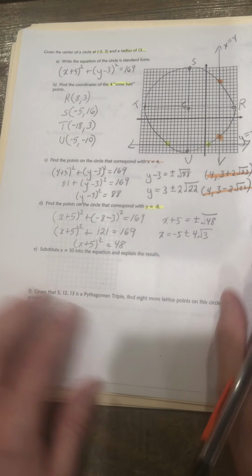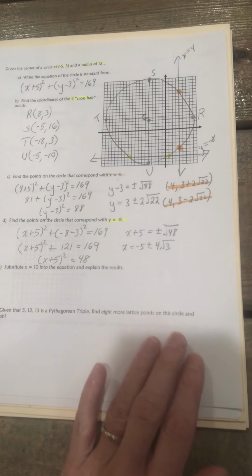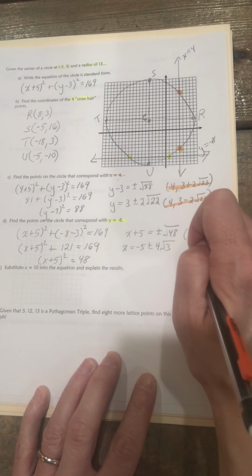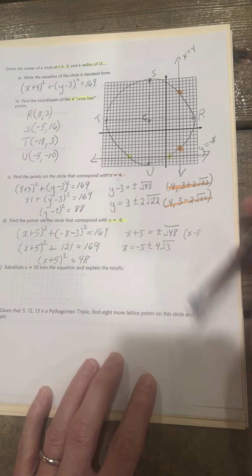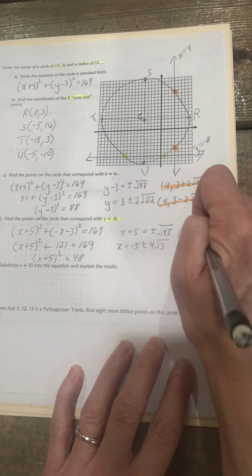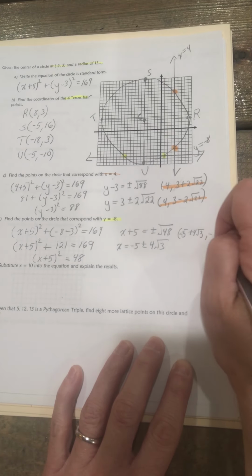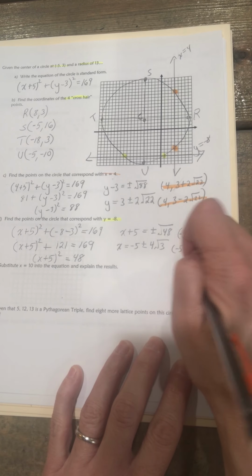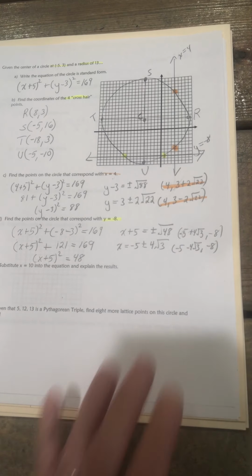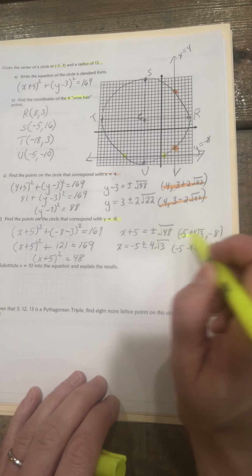So your 2 points would be negative 5 plus 4 root 3, comma, negative 8, and negative 5 minus 4 root 3, comma, negative 8. So those would be your two values there.